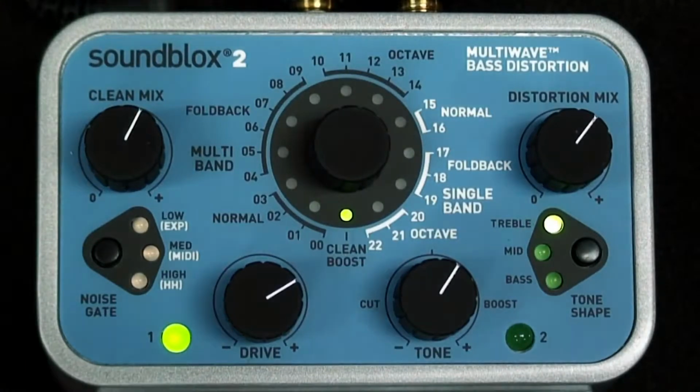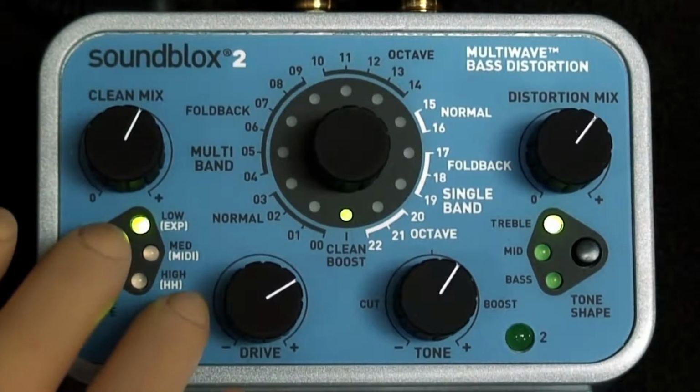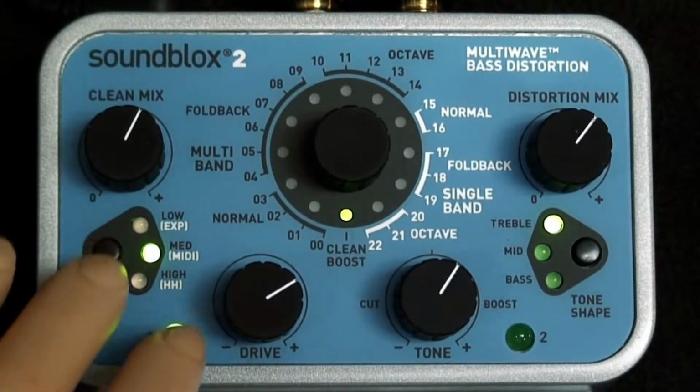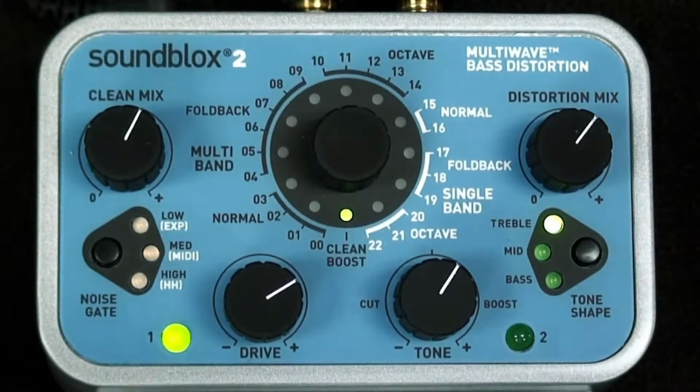These are separate balances of your clean signal and your distortion signal, and they work like a dream to keep in your low end. We've also added some option knobs to the interface. On the left, you have the Noise Gate button, which lets you choose between low, medium, and high. On the right, we have the Tone Shape button.